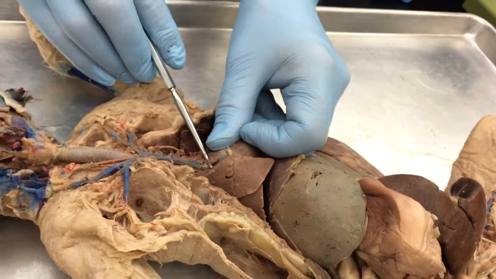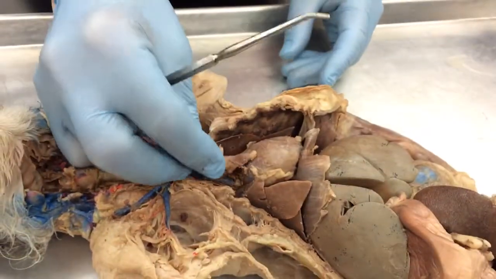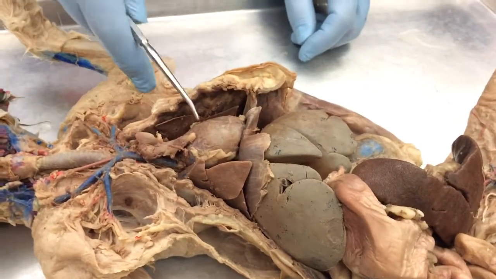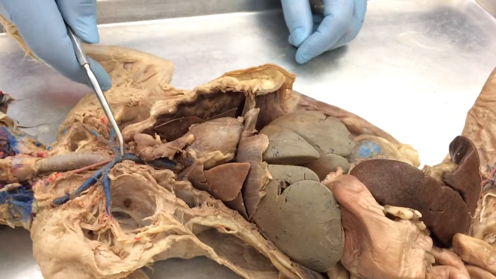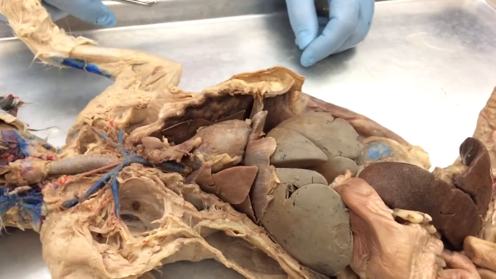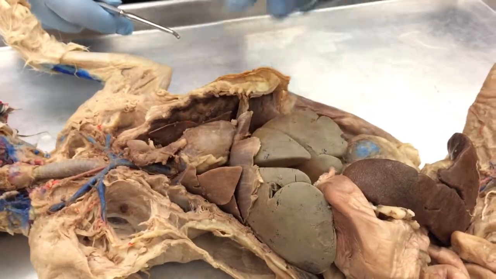Where does the thymus gland sit? We chopped it off. Let's just put it where it goes. It's just right above the heart, usually sitting on the heart, covering the superior vena cava, which is why we had to remove it. But that's exactly where it is. That's what it looks like, and that's where it sits.